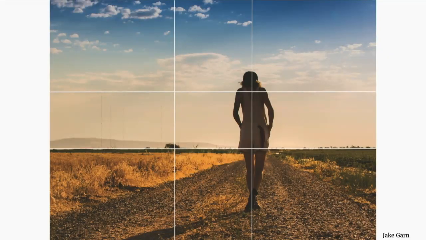Okay. This next is just another example. This is from another photographer, Jake Garn, using those lines. So where those intersections occur are called golden points. And you can line up your subject using the golden points. And in this case, we have both the subject on a golden line there, and then the horizon, you notice, is on another one. And those are really handy compositional tools because you can line things up and you get a good feeling of balance.